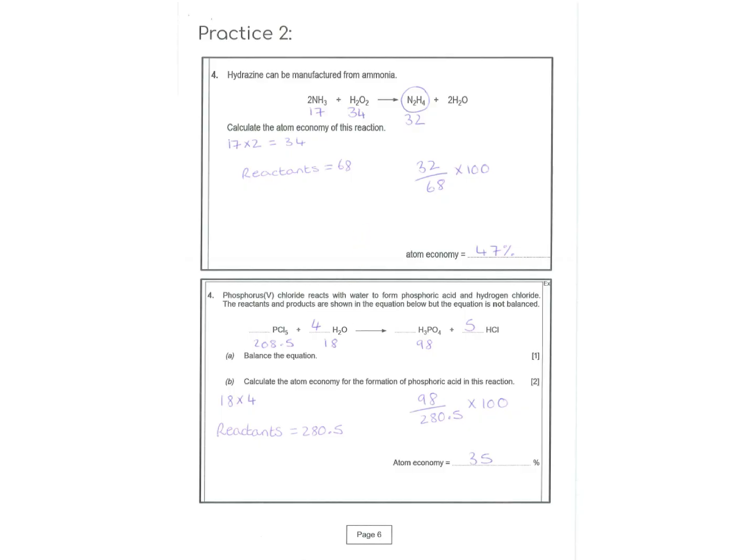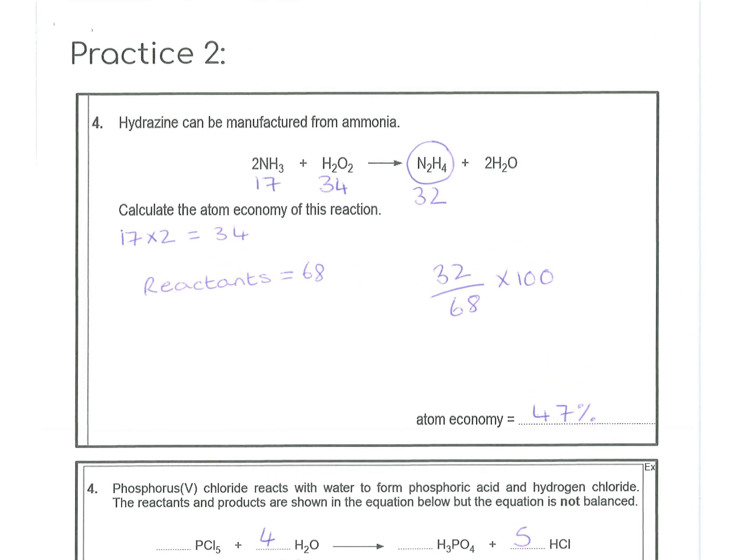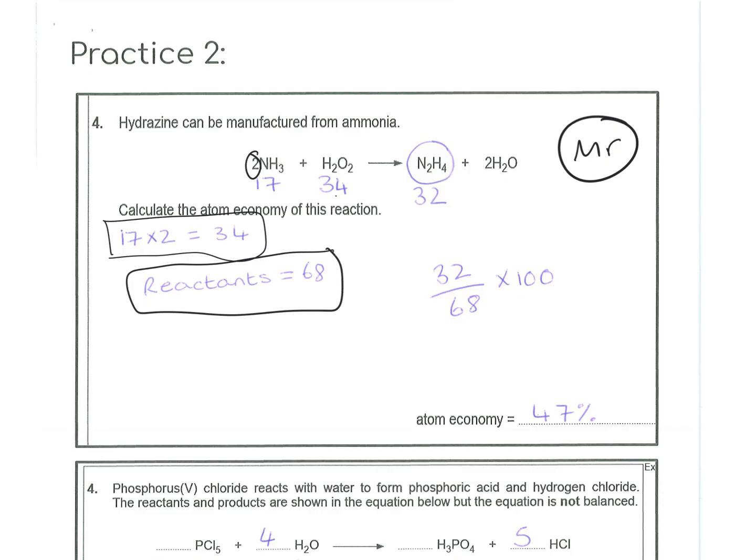Next one then is looking at atom economy. So atom economy is the product over total reactants. You are just again using the MR. Okay, you are using the MR. You include the numbers in front. So that's why I've written there 17 times by 2 would give you 34, plus another 34, so the MR of the total reactants is 38 over that times by 100.